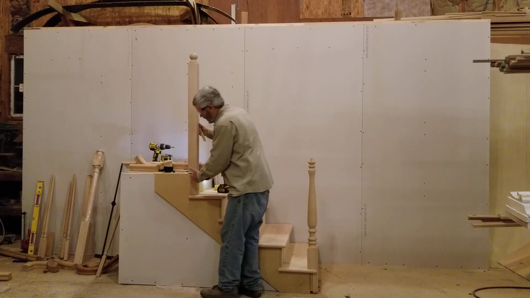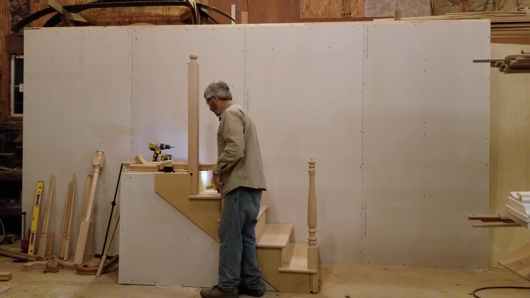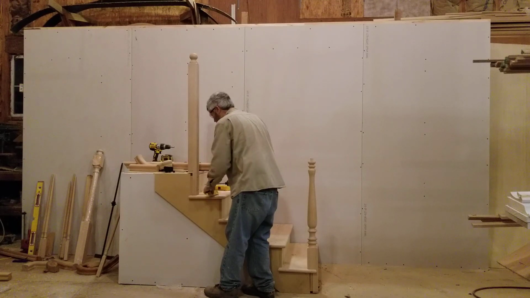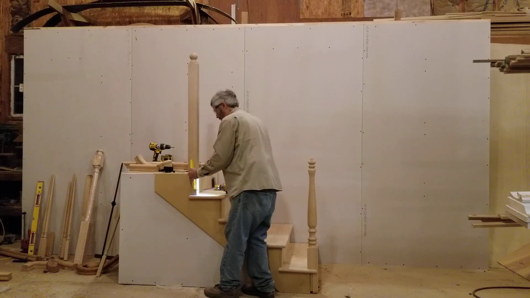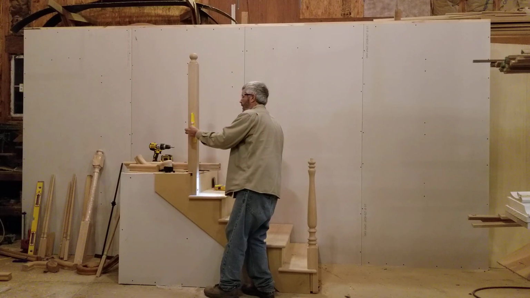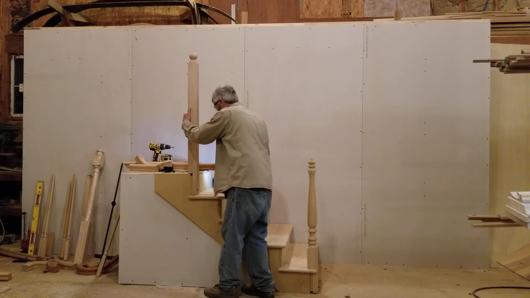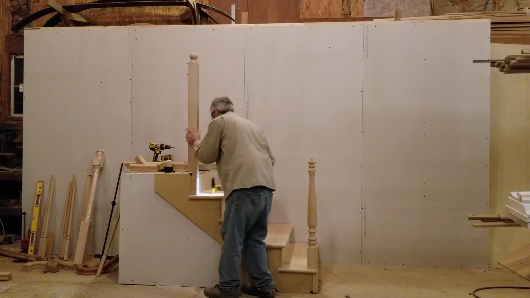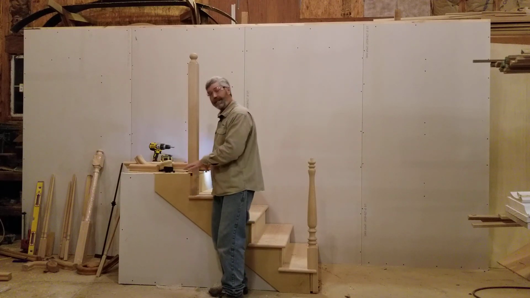If I had to put just a tiny shim or something behind that, I would do that to make sure it's plumbed up. But I've already had this in here once, so it should be pretty close. And I can use just a tiny torpedo level on this if I need to. Okay, so I would actually put 4 screws in there. Again, lots of construction adhesive.